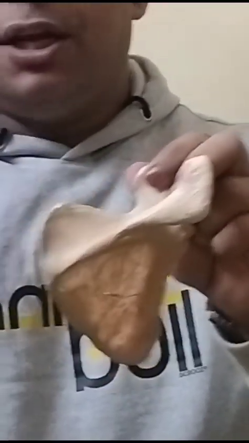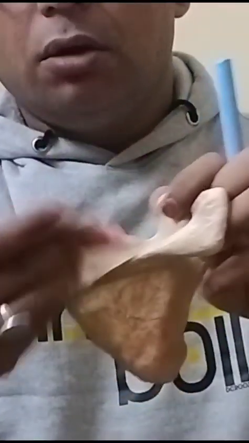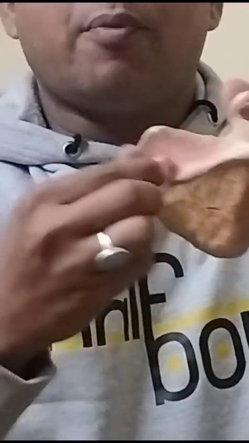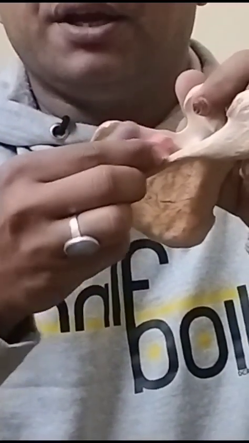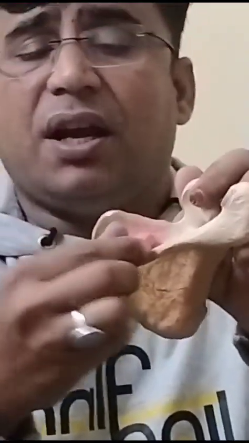Now the attachments on the dorsal surface. This is the supraspinatus fossa. The supraspinatus fossa will provide the origin of the supraspinatus muscle. So here is the supraspinatus muscle.